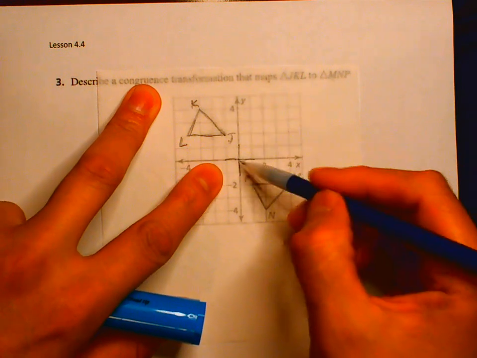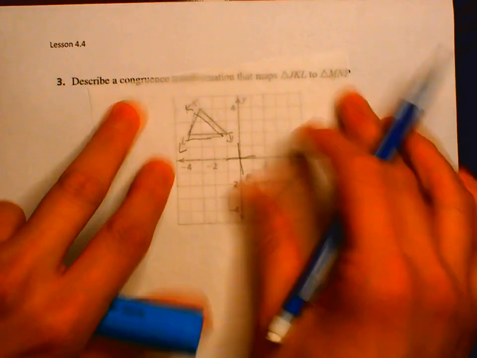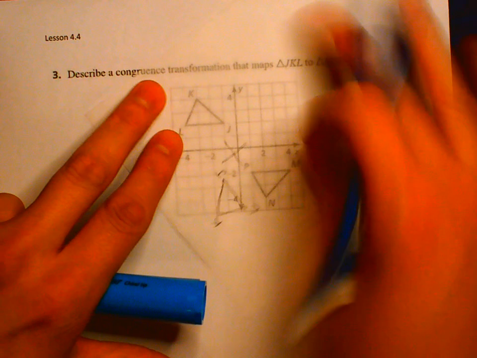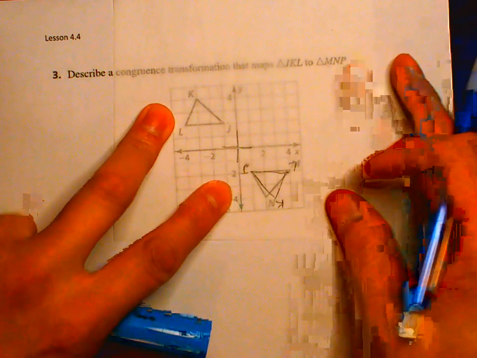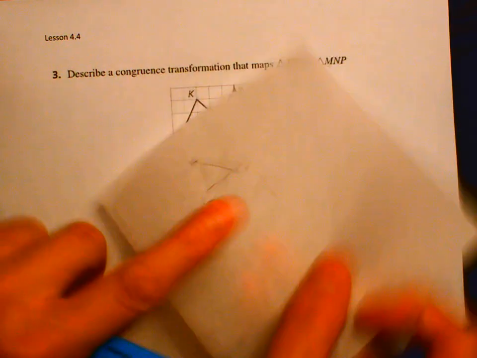Okay, so look, if I were to do a 180-degree rotation, it'll look something like this. That's 90, and that's 180. As you can see, they're not going to match.